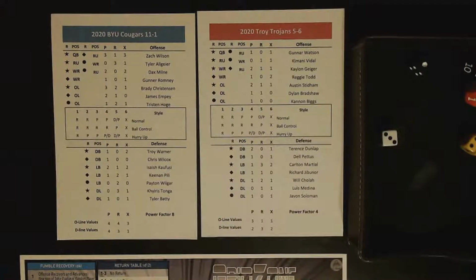So here we go. Troy on the march, and it is going to be a run play against a pass defense that should favor Troy. Of course, BYU gets that additional power dice to choose from. So 9. Star running back 2 or 3 level, and Vidal is not a 2.